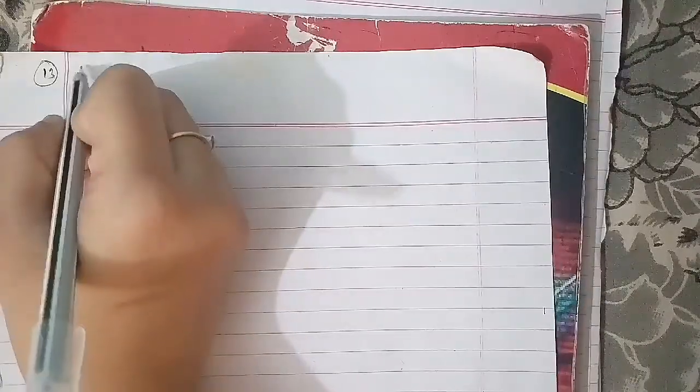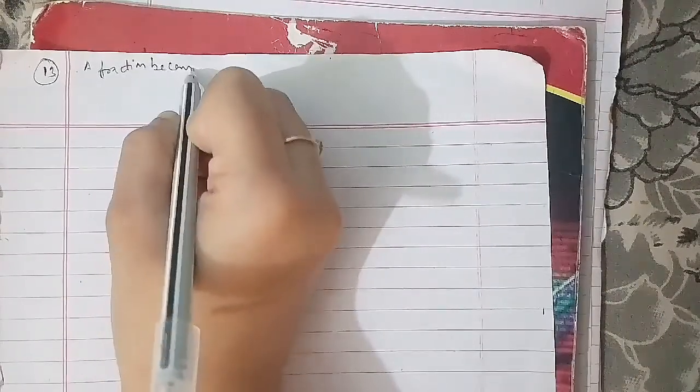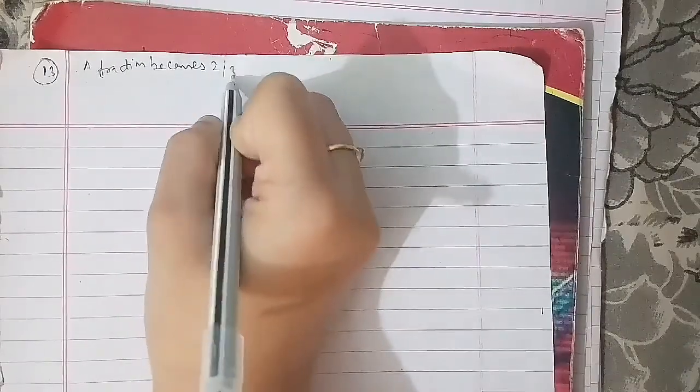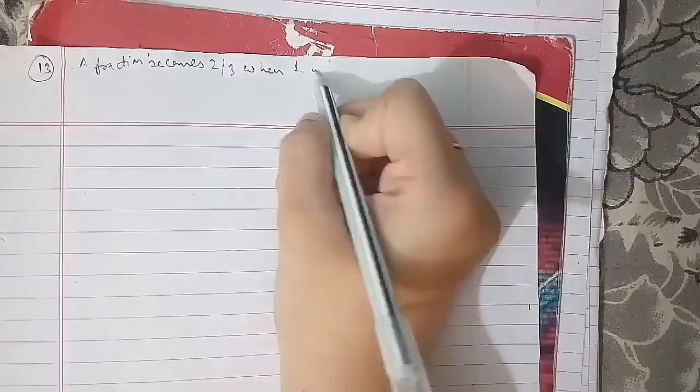Find the fraction. That we have to talk about. Let's go ahead for the solution for this as well. Let the required fraction be x by y.